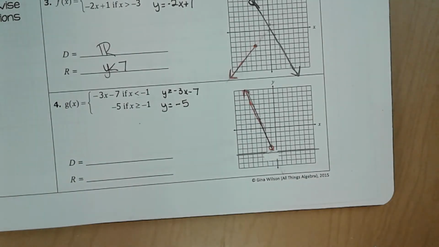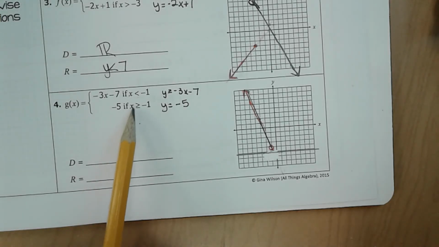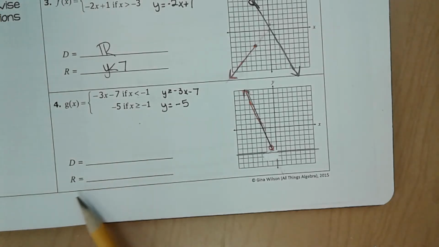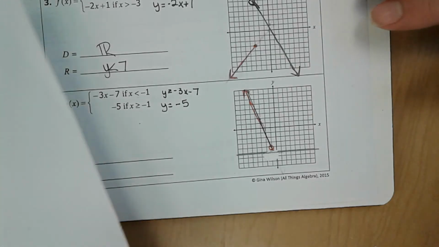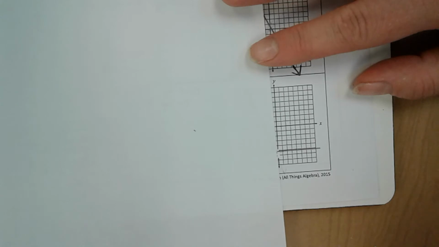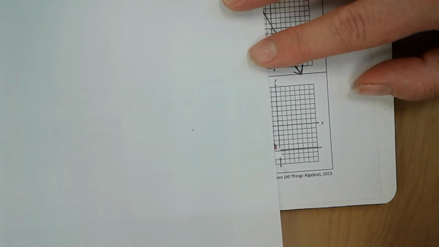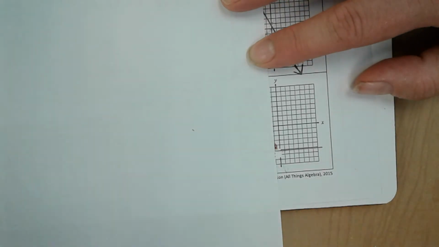All right, so we graphed the line y equals -5. And now again, we need to figure out what piece we're going to use. So we go x is greater than or equal to -1. So I take my paper and I cover up everything where x is greater than or equal to -1. And that's the line I want to keep.